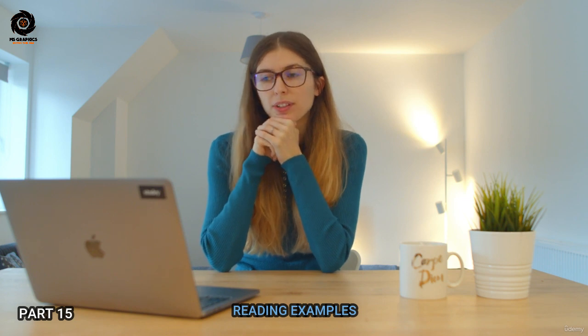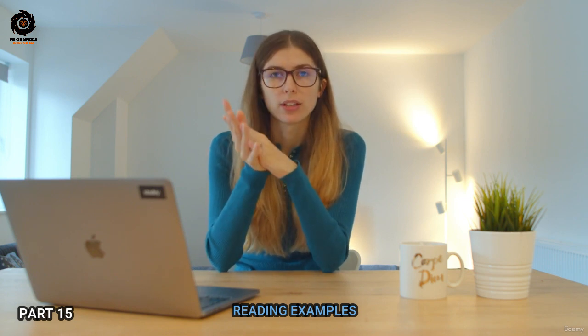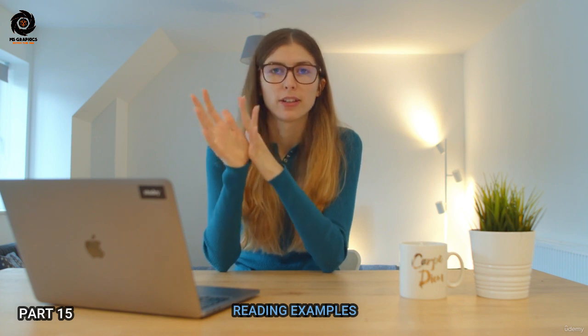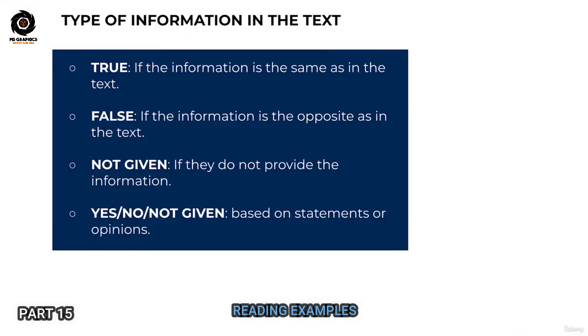Another test example is related to true, false, and not given. First of all, we need to understand what true, false, and not given mean. So true if the information is the same as in the text. So if the question says the sky is blue, and the text says the sky is blue, then this information is true.